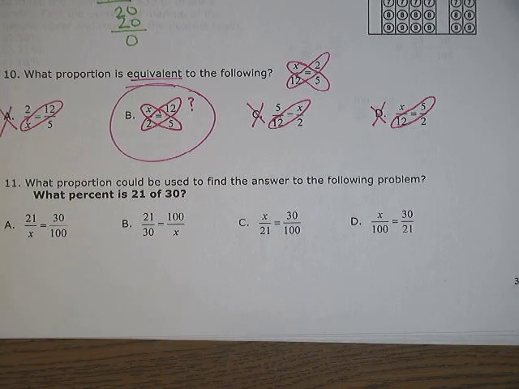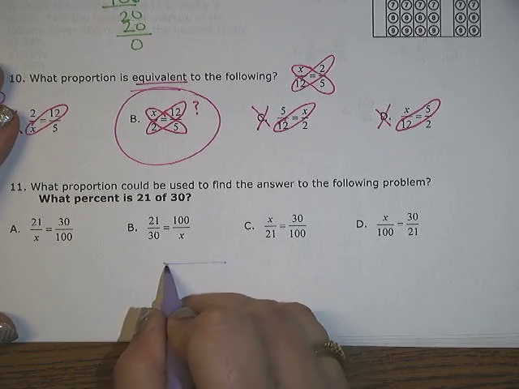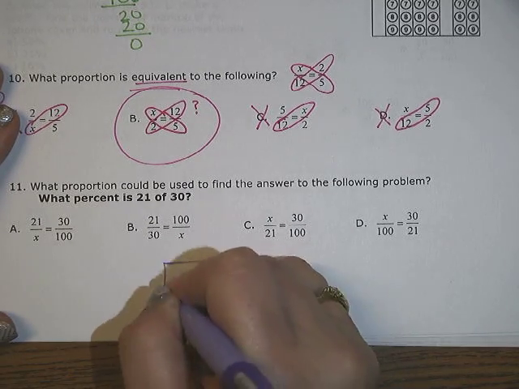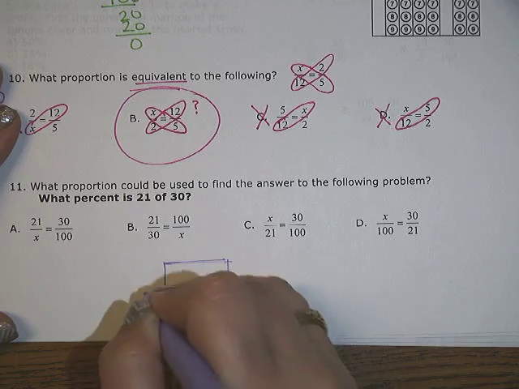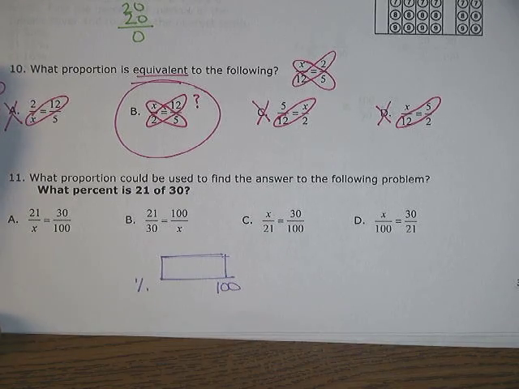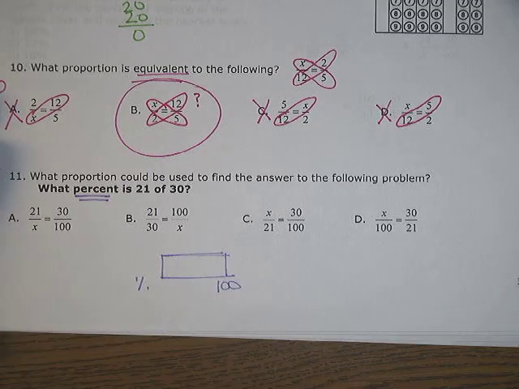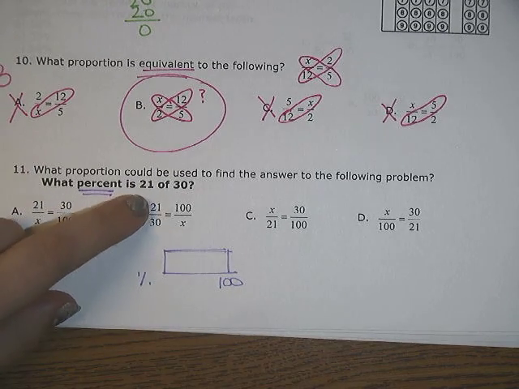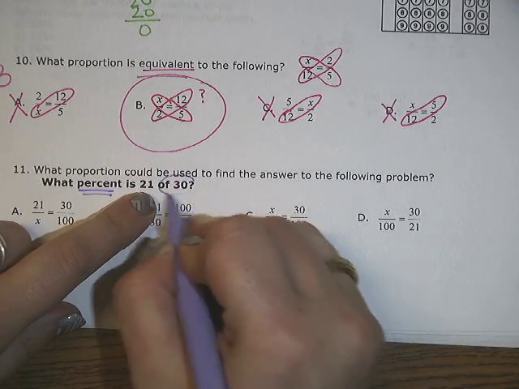All right, question 11. What proportion could be used to find the answer to the following problem? Well, now this time they didn't give me a proportion, but it's about percents, so I know that I'm going to draw a percent bar. I know that percent is always out of 100. Now, you can have more than 100%, but for the bar to be complete, it's 100.